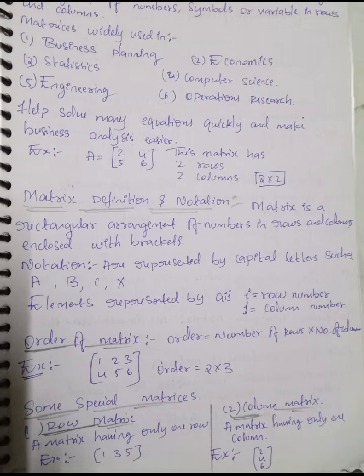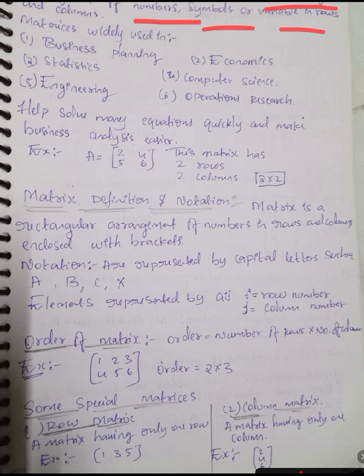Matrix is also one of the most important concepts in this unit 1. Algebra and application. A matrix is a rectangular arrangement of numbers, symbols and variables in rows and columns. Matrices are widely used in business planning, statistics, engineering, economics, computer science, operations research.